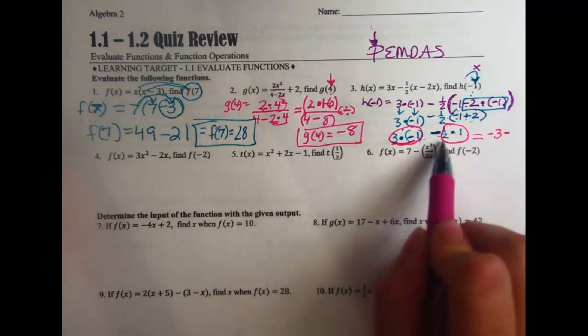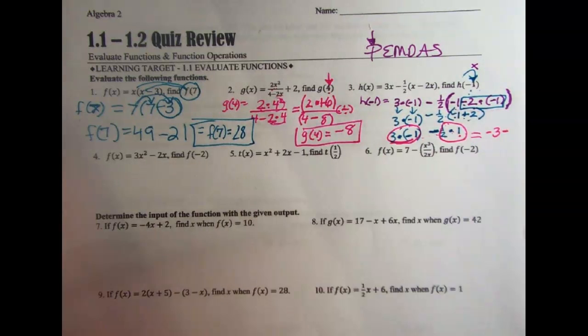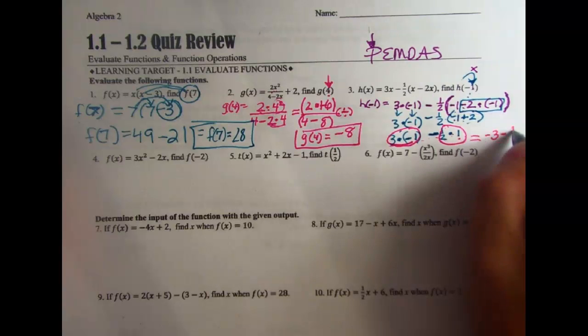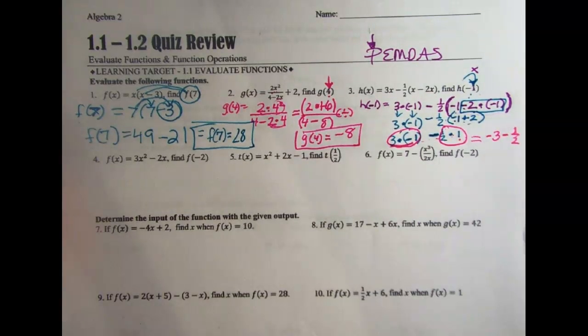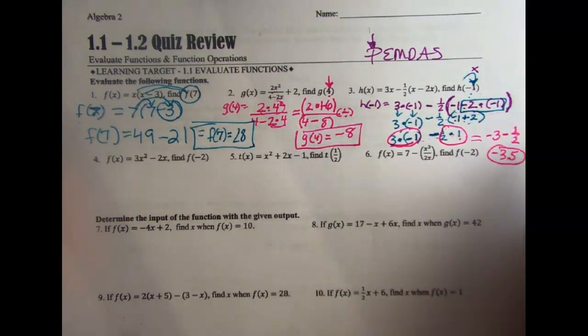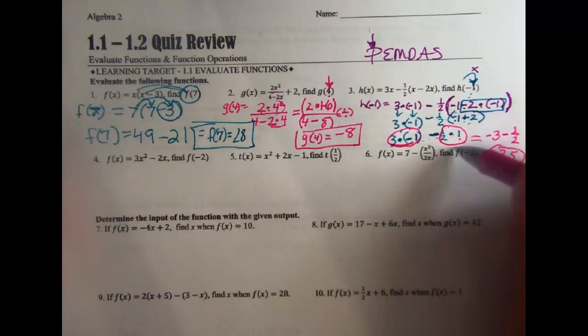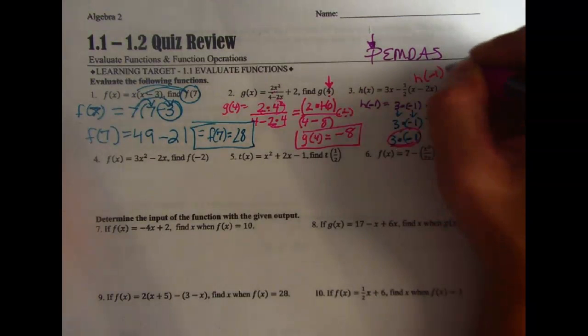Minus, and then 1/2 times 1. Well, that's just 1/2. So then in my calculator, I can actually take -3 minus 1/2, and that would give me -3 1/2.